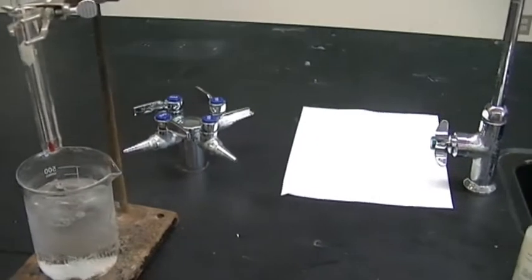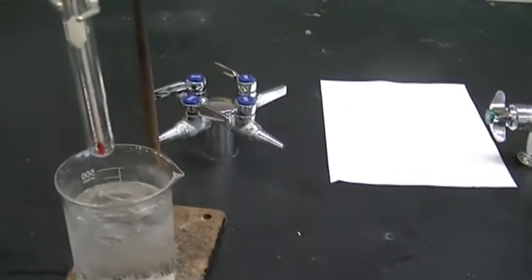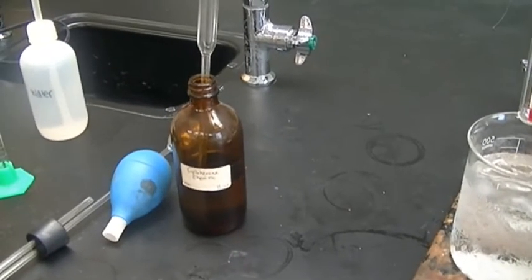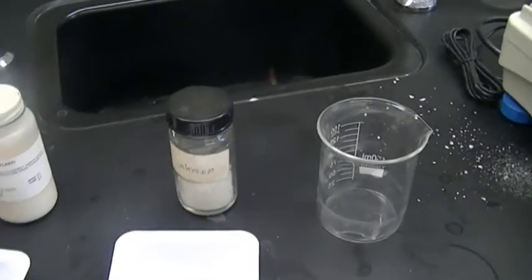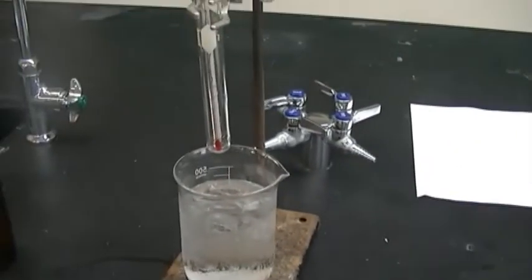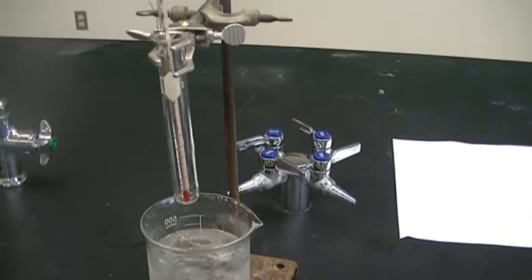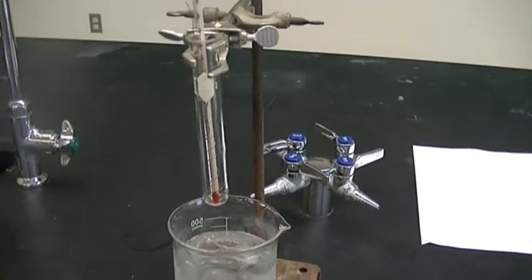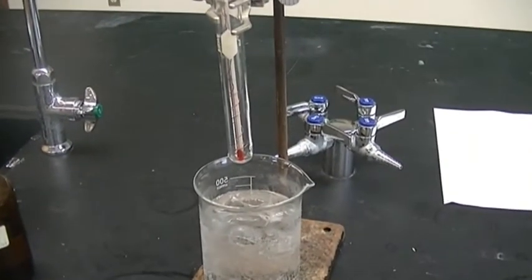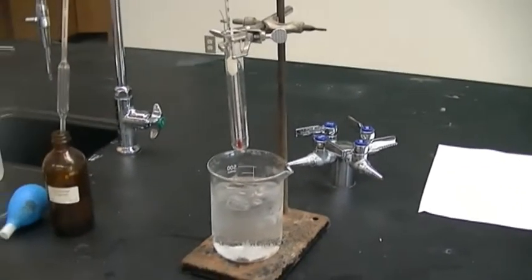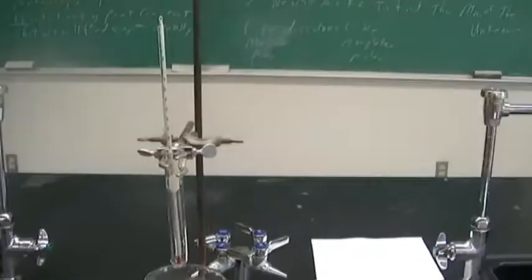And then once we have that, we're going to have to get a new sample of our cyclohexane, another 10 mil sample, and then we're going to dissolve the unknown in there and get the freezing point of that. So we will have to do 3 different freezing points: pure cyclohexane, cyclohexane plus naphthalene, and cyclohexane plus the unknown.